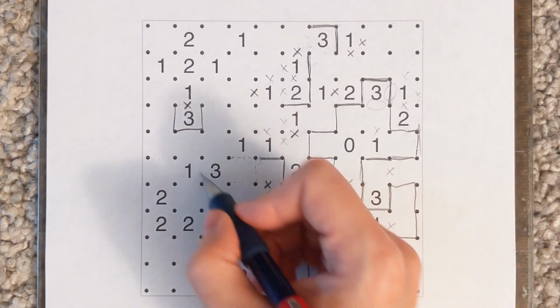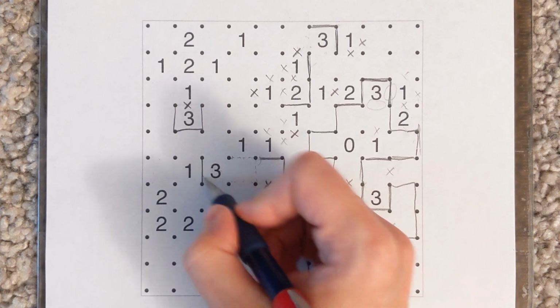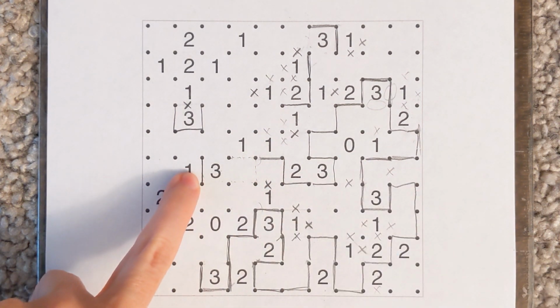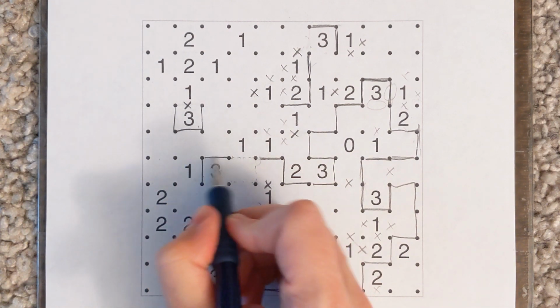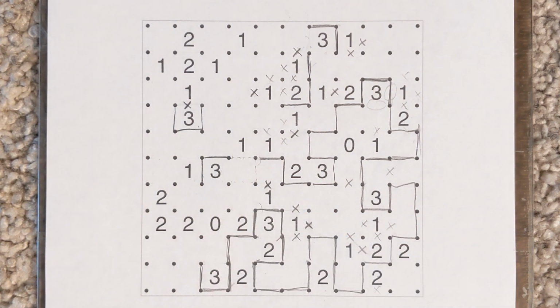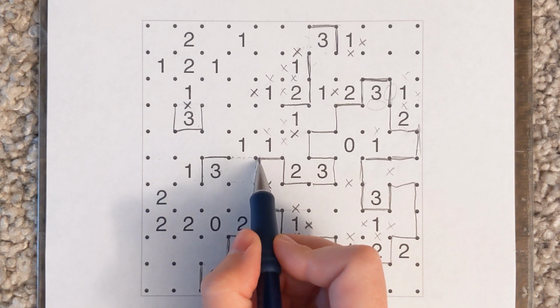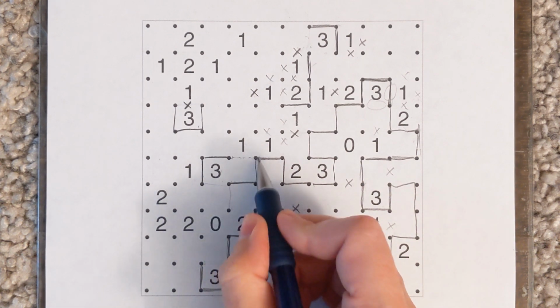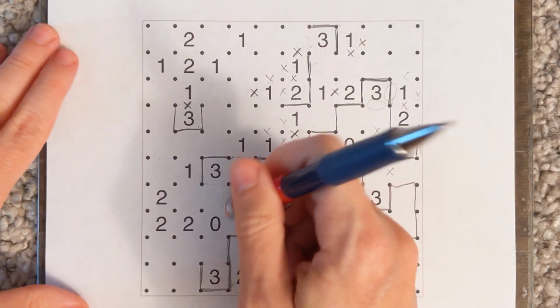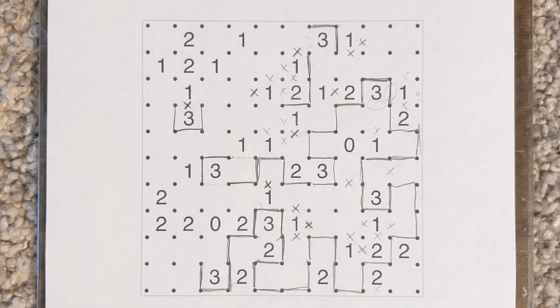Notice what that does is in either state of the world, this part of the 3 must be part of the loop, actually because of what we've already drawn up here. We know that the parts of the loop that must be true are these. That actually now shows me if I came this way, I'd block off the loop, and that would be no good. So I can force myself to draw that shape.